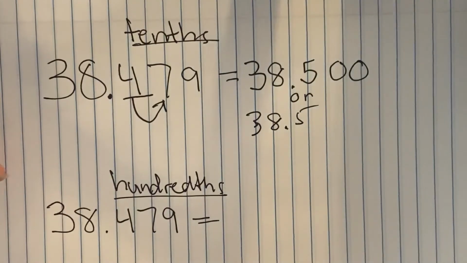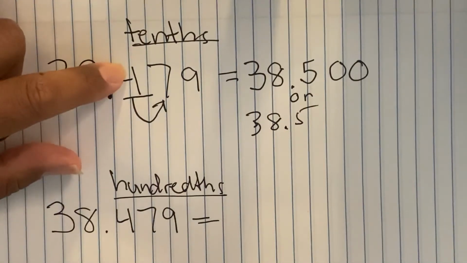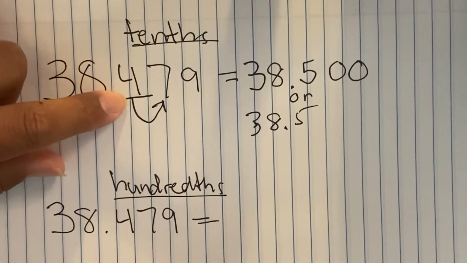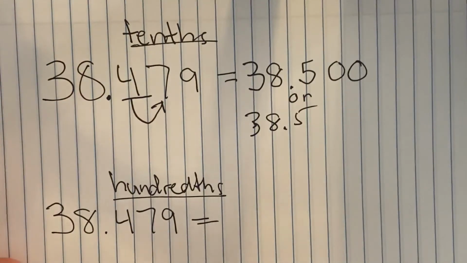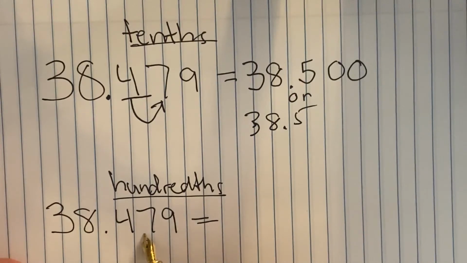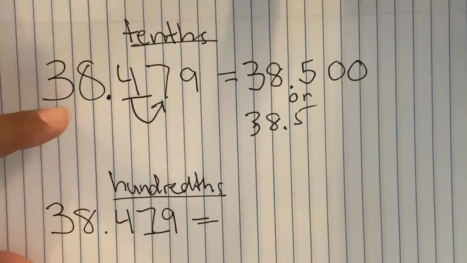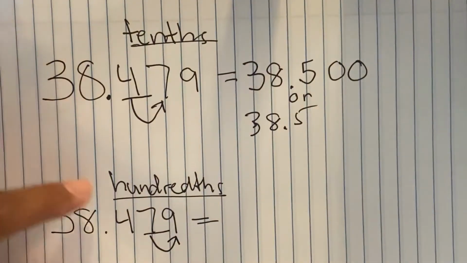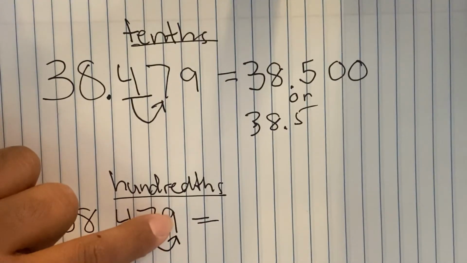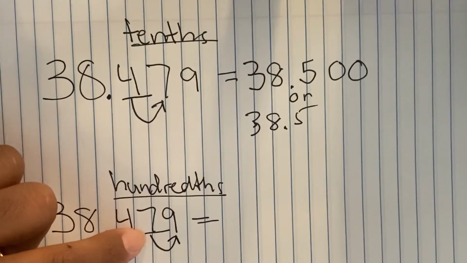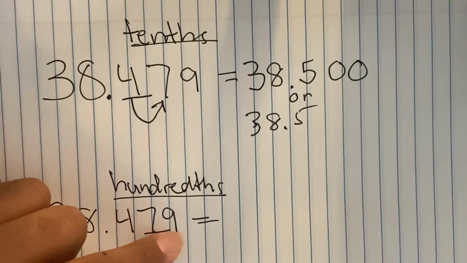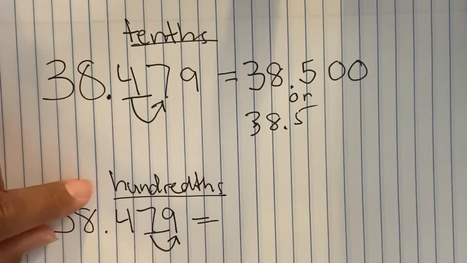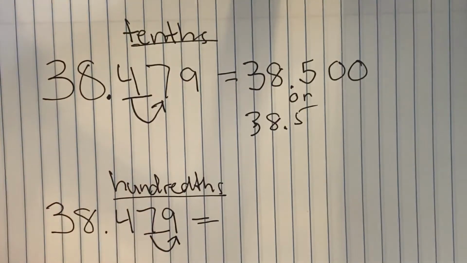Okay, now again, we need to identify the place value. When we were working with tenths, we underline the tenths. Now that we're rounding to the nearest hundredths, we underline the hundredths place. But we use the exact same skill. You look at the number behind. If the number behind is 5 or bigger, then the place value goes up by 1. If the number behind is 4 or smaller, then that place value stays the same.